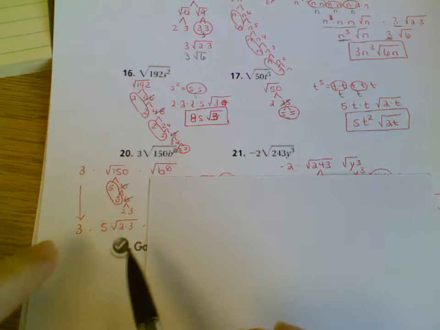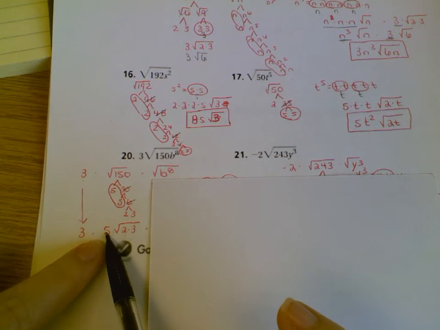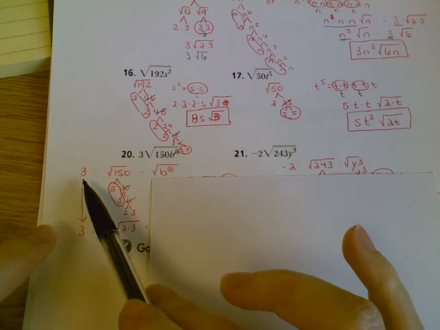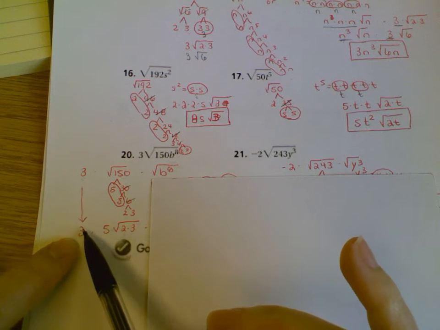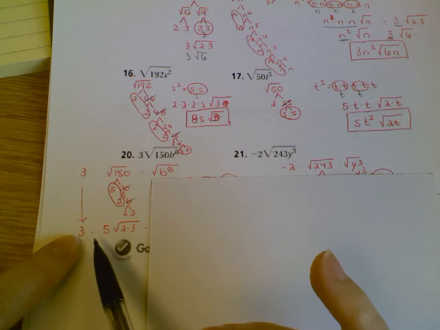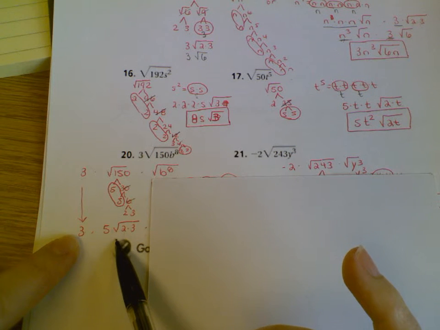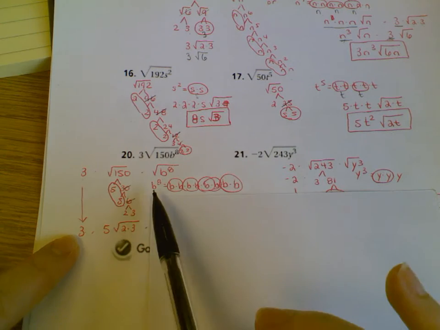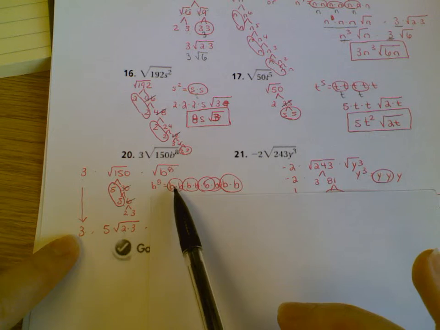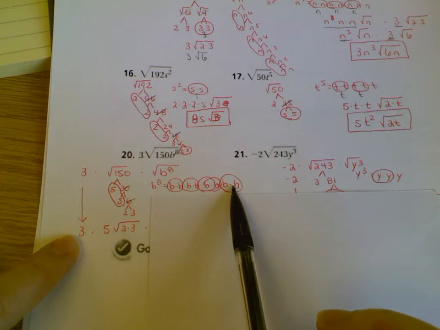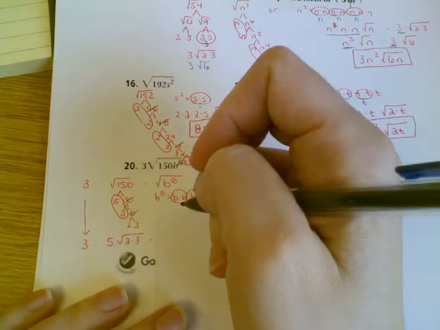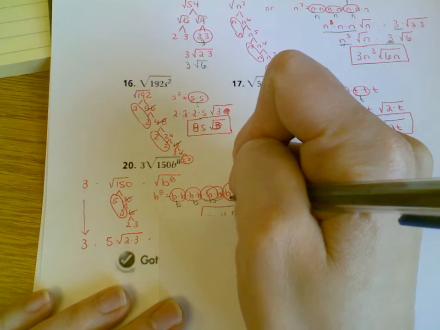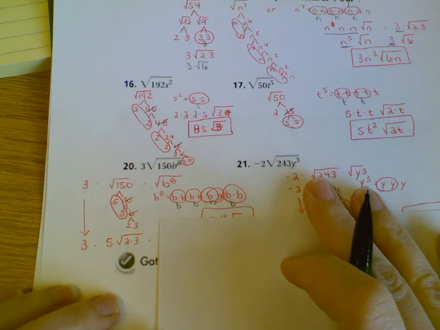I circled my pair, so I had a 5 that came out of the pair, and then the 2 and 3 has to stay underneath. My 3 is still out in front, so I decided to write that down on the same line so that I wouldn't forget about it, because that tends to be the error that some students make. Then I wrote out my b to the 8th, so I wrote out 8 b's. I circled all of my pairs, so that means that I would have 4 pairs with none left over, so I would have 4 b's that I would write in my answer.